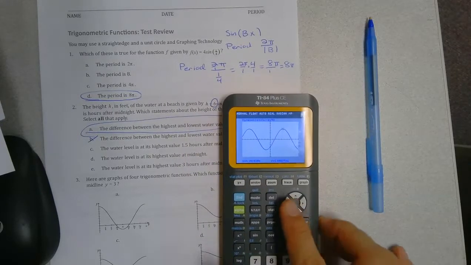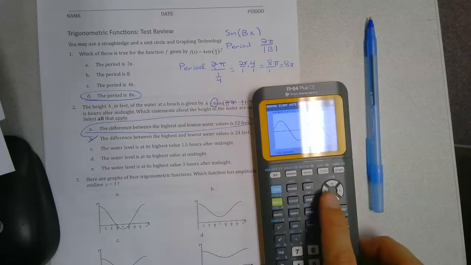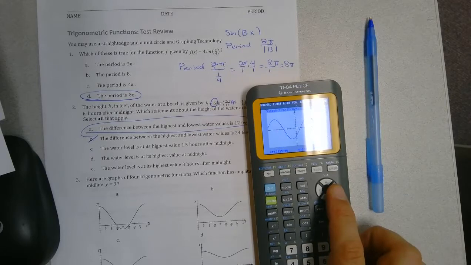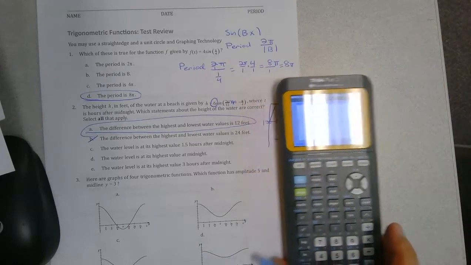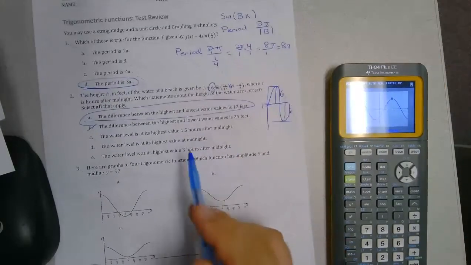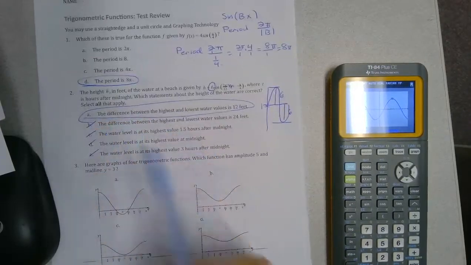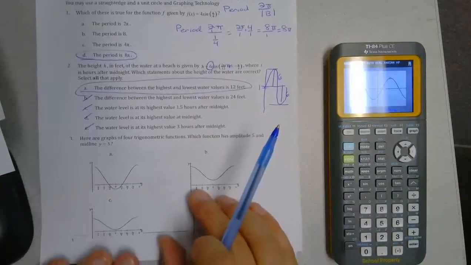It looks to be about 6 hours after midnight. So none of these are true. So A is the only one that's true.